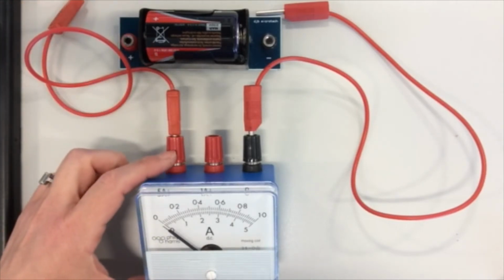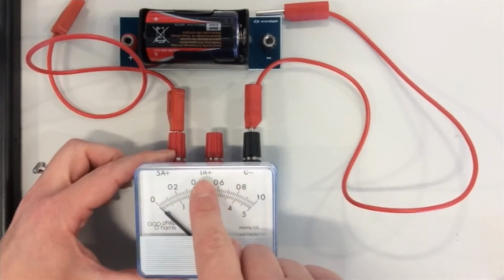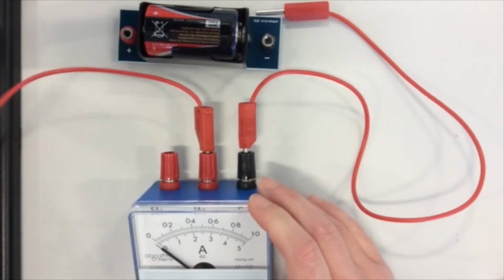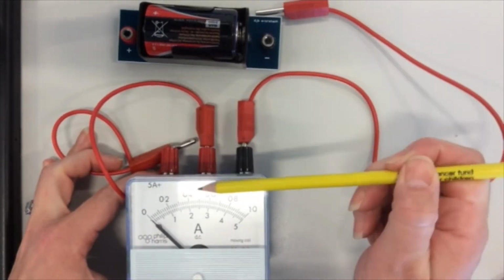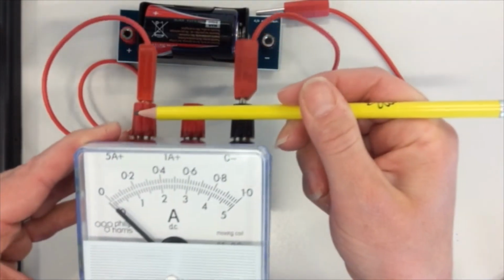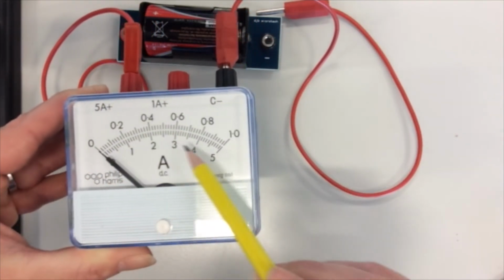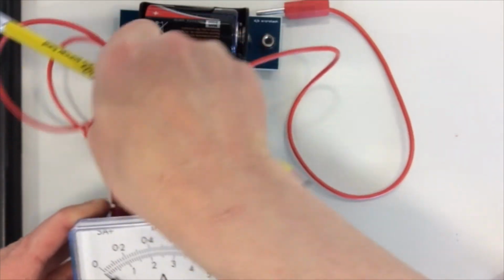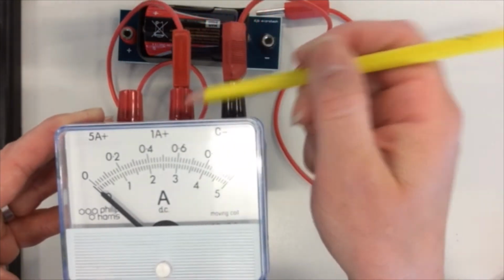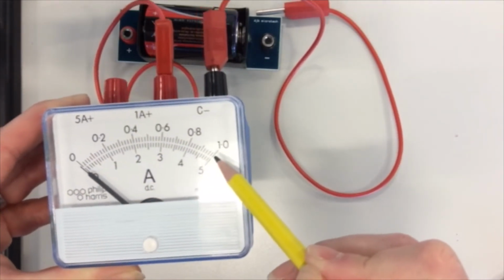Now if you've got very little current flowing through your circuit, maybe it's much less than 5 amps, in fact it's even less than 1 amp, then you would use that connection so that you're reading off the 1 amp scale. So if it's connected here, if you look closely at your ammeter, that shows you the 5 amps. So you're reading off the bottom scale, 0 to 5 amps. If you have it connected in here for a smaller current, you can see that's connected to the 1 amp. So it's 0 to 1 amps, the top scale.